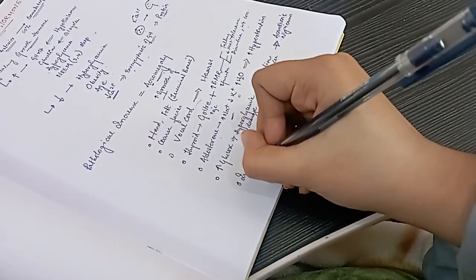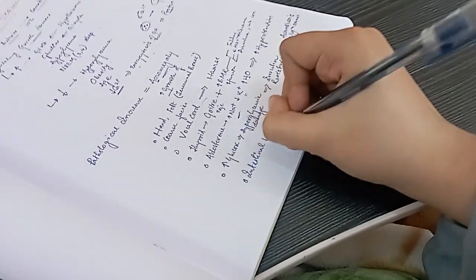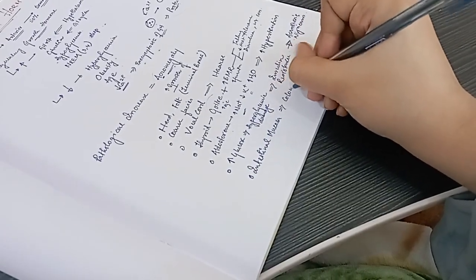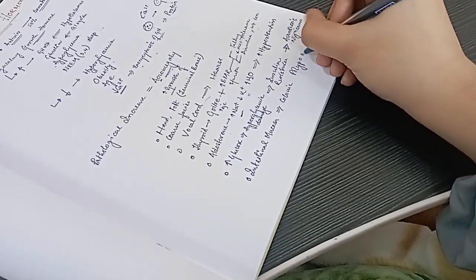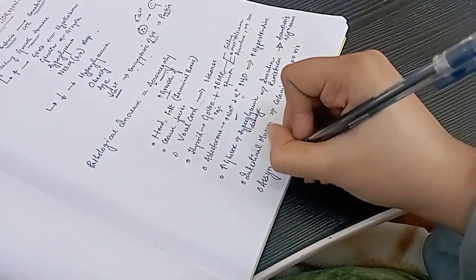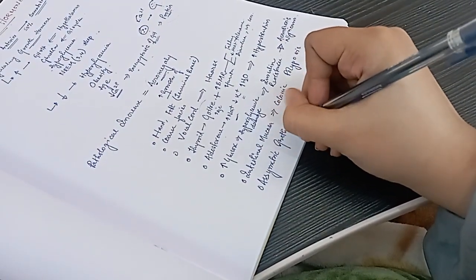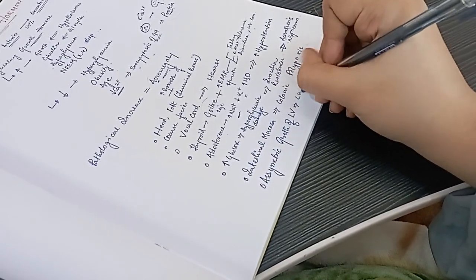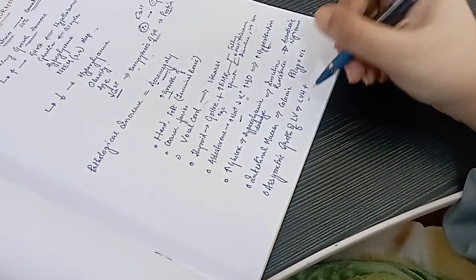Increase in growth of intestinal mucosa causes colonic polyposis. Asymmetric growth of left ventricle results in LVH, and LVH is also because of hypertension.